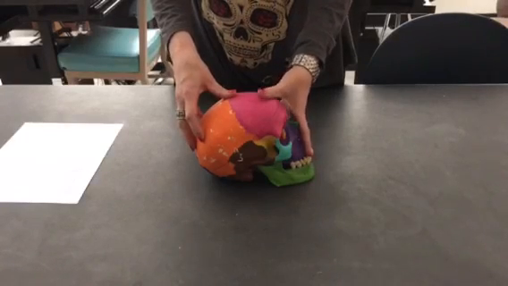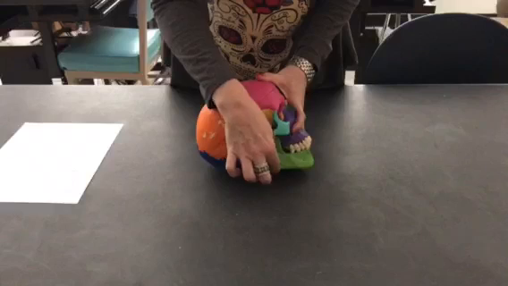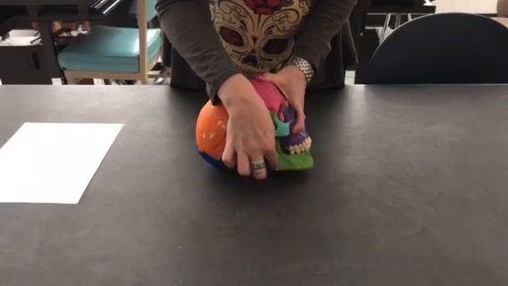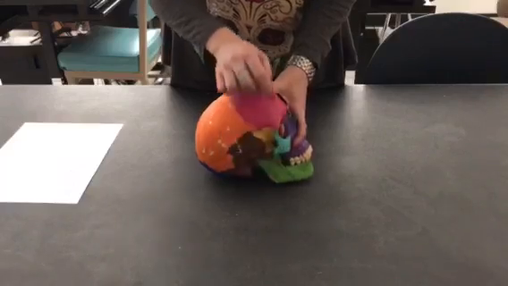Next, you have the mandibular ramus. So again, looking at the lateral view on the mandible, this area right here that flares out and has a little bit of a rough patch is called the mandibular ramus.